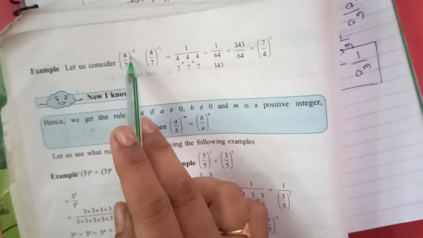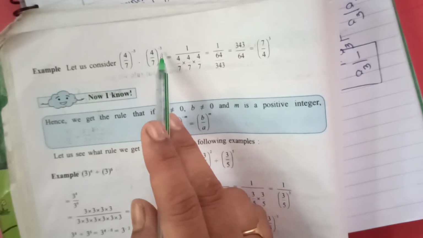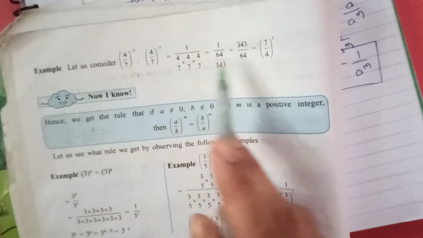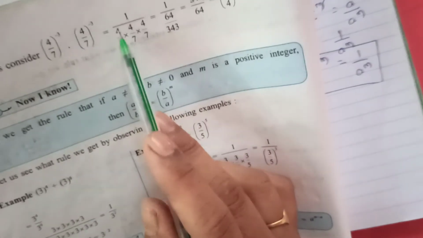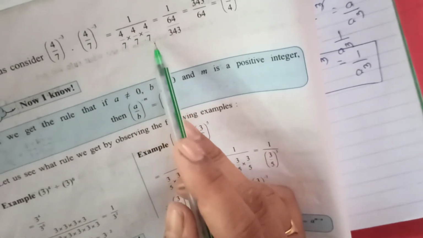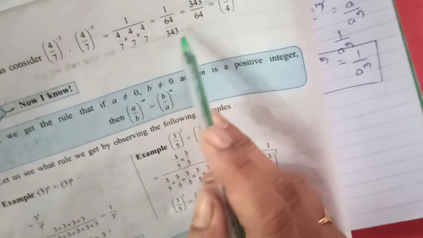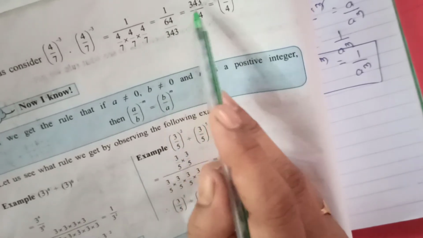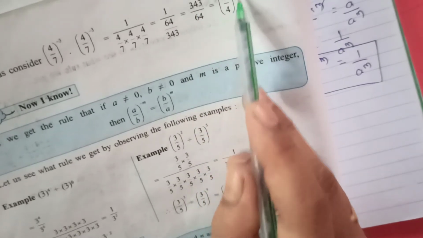See, 4 upon 7 raised to minus 3 is 4 upon minus 3 upon 7. Similarly, you write it this way: 4 upon 7 into 4 upon 7 into 4 upon 7, that is 64 upon 343. You take the reciprocal and write it here, so 7 upon 4 raised to 3.